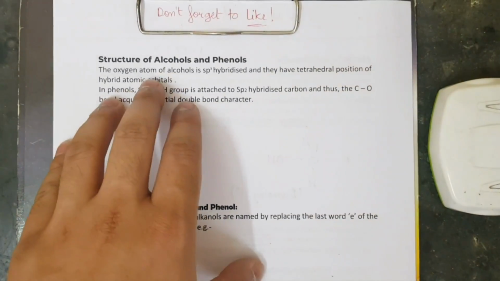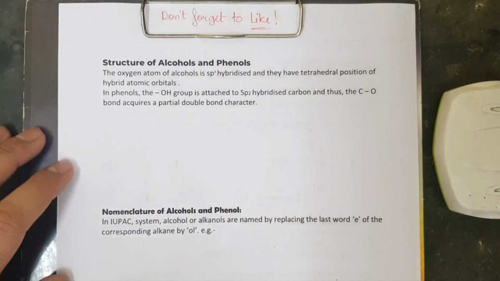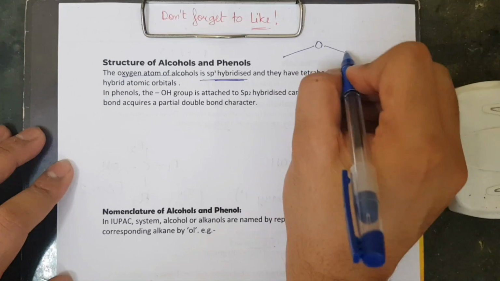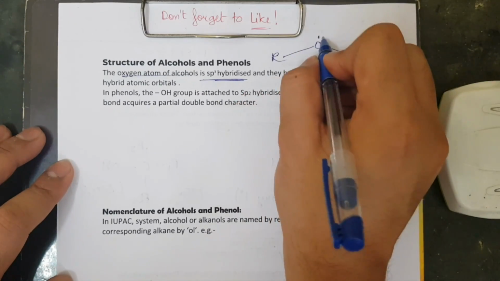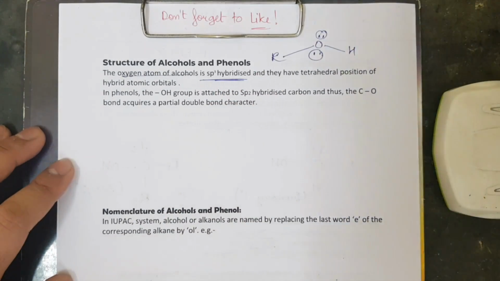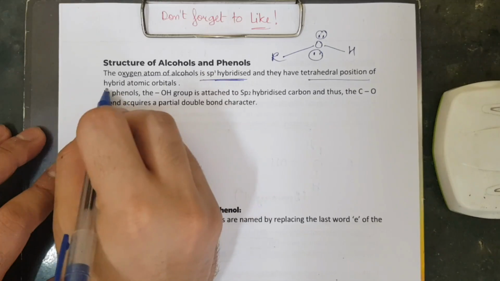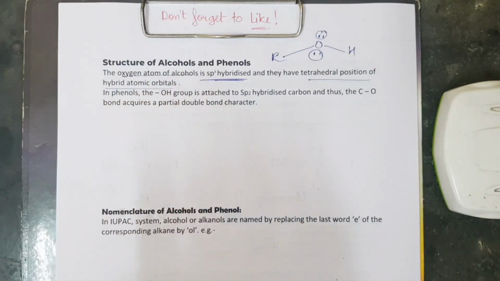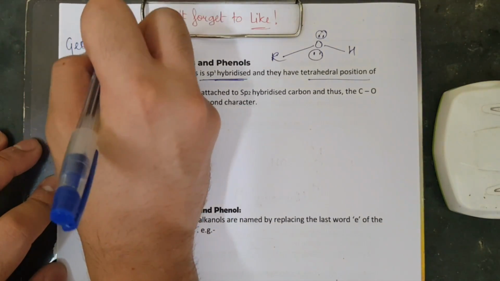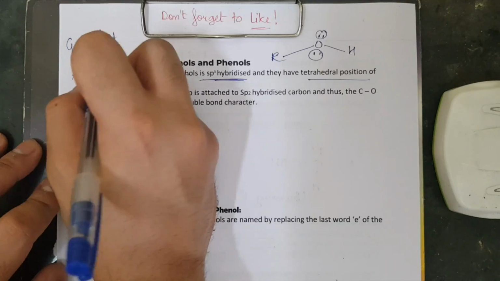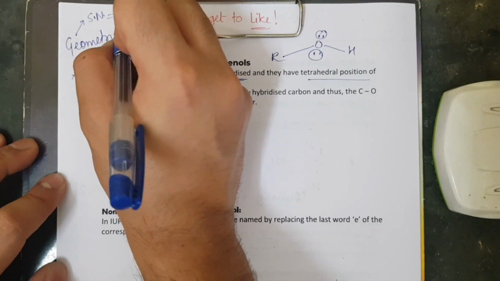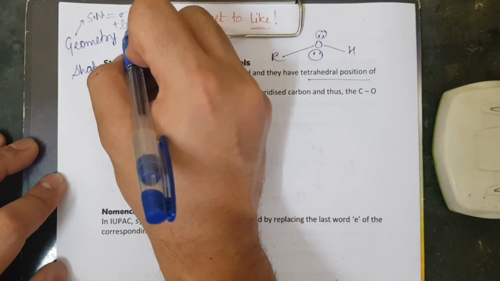Now moving on to the structure of the alcohols and phenols, please note that the oxygen atom of the alcohols is sp3 hybridized. Let me say ये oxygen है, whatever this is here. You can see that this is sp3 hybridized, 2 lone pairs plus 2 sigma bonds, and these can have the tetrahedral position of the hybrid atomic orbitals. Please understand the difference which I want to tell you from inorganic chemistry. Geometry and shape are two different things. Geometry is defined by the steric number, that is the summation of sigma bonds plus lone pairs. Okay, that will be fixed.